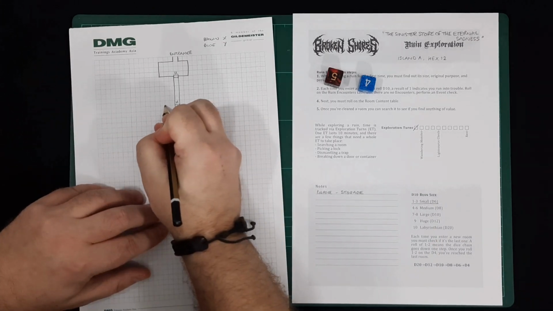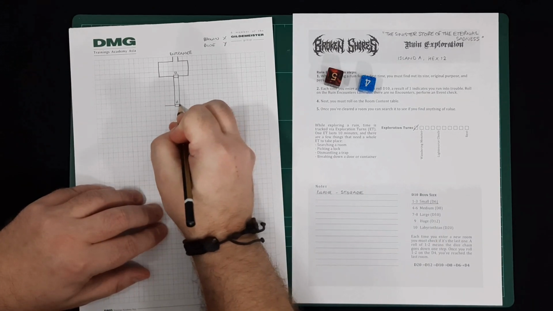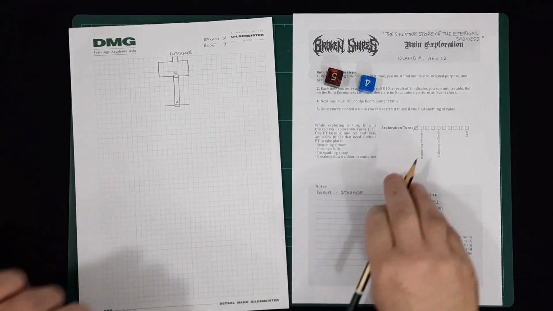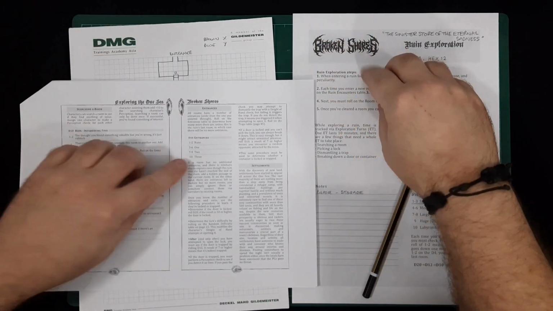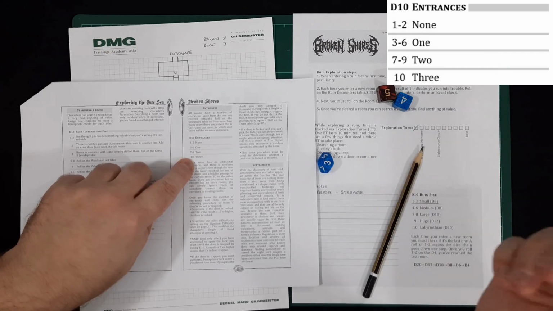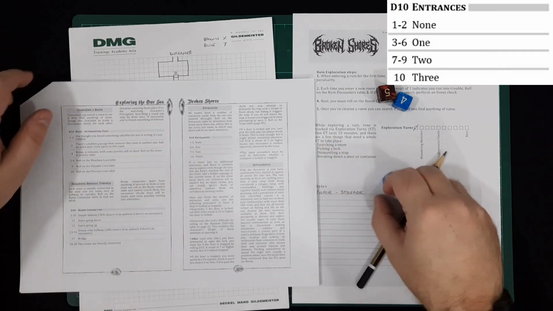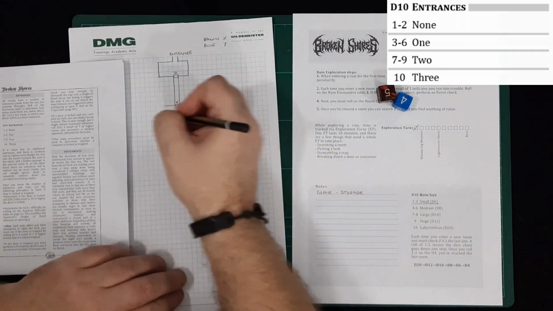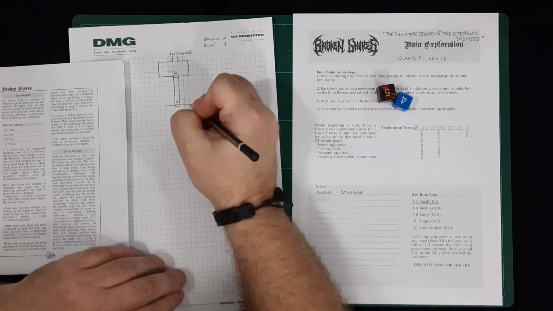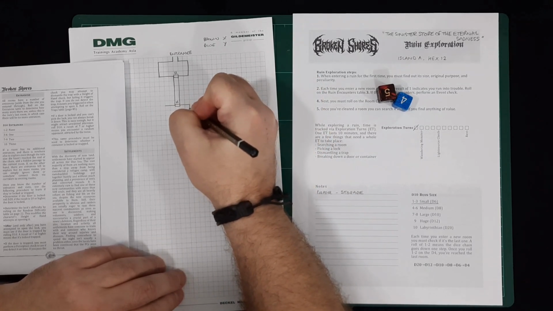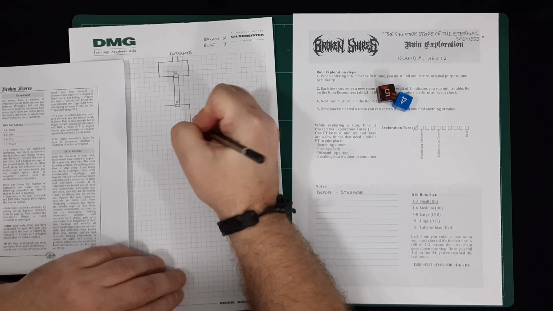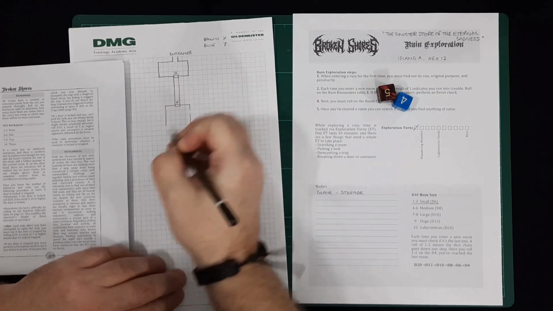Right, so we get 5 by 4. Again, we want to know how many exits there are. So D10. Get a 3. 1 exit again. Right, this time I'm going to go to one side, I think, by 4. Door. Yeah. Okay.